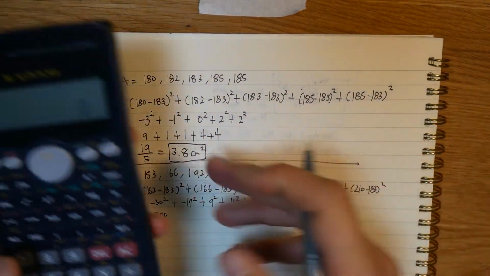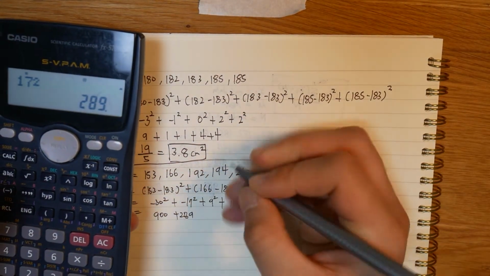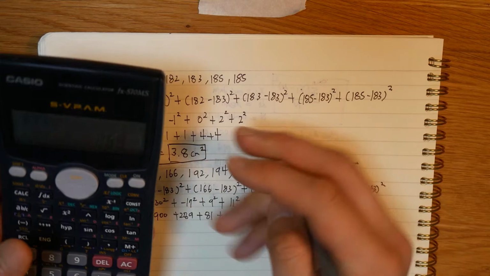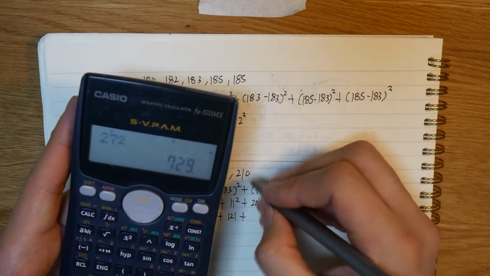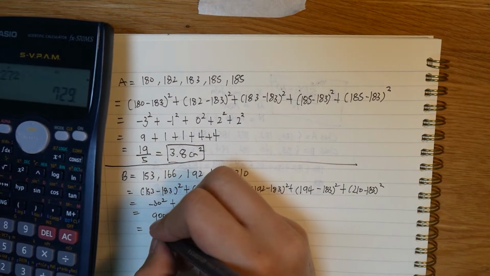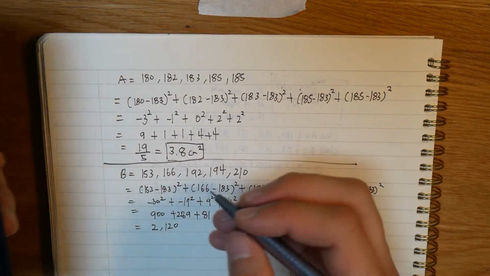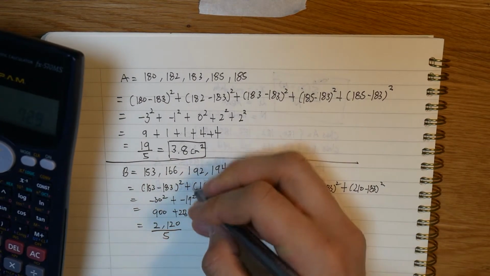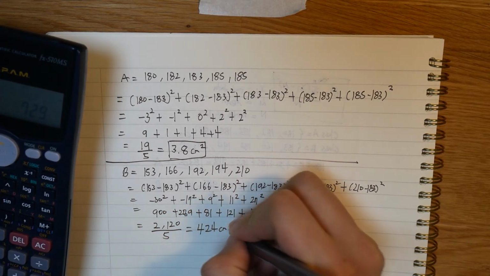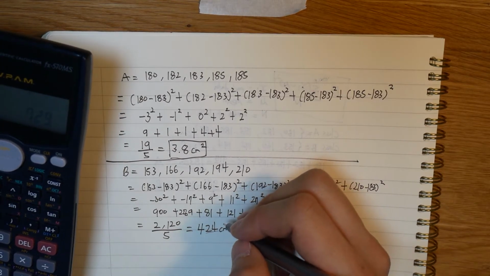900, and I need to calculate this 17 squared. 17 squared is 289. 9 squared is 81. This is 121, and 27 squared is 729, right? So if we add all of them up, I've already calculated this, it's 2120. And what do we need to do? We need to divide it by the number of heights in classroom B. So this is going to be 424 centimeters squared. Remember, this is centimeter squared, not just centimeter like in the height.